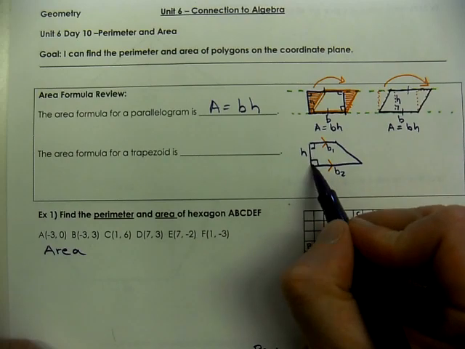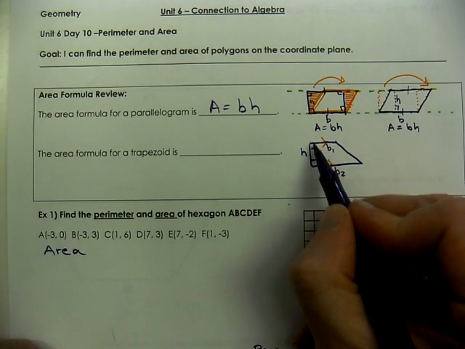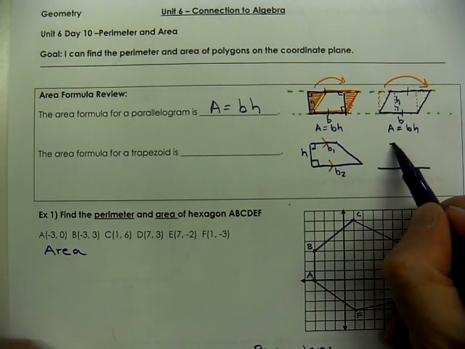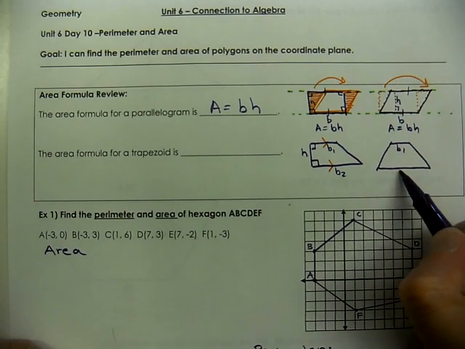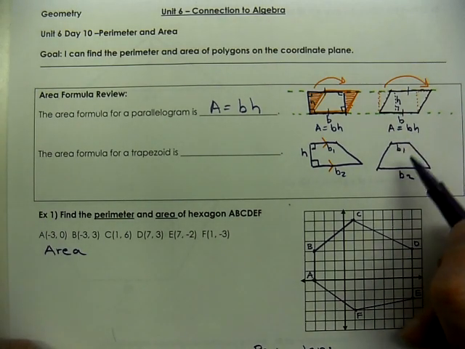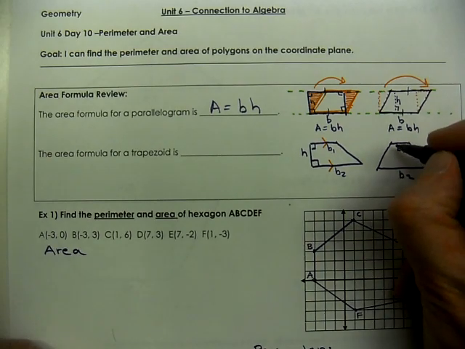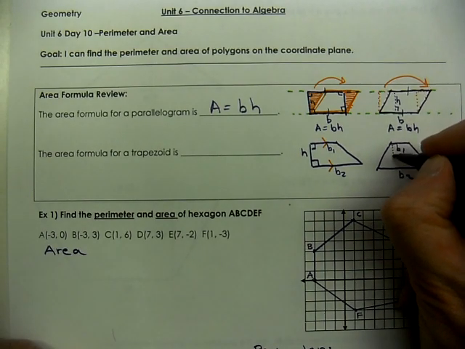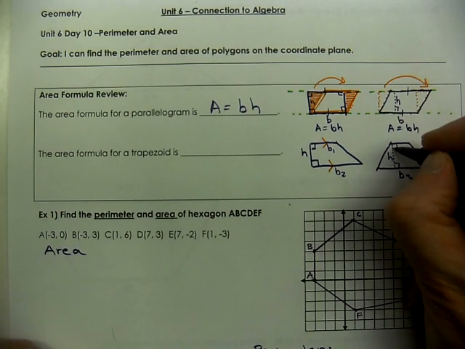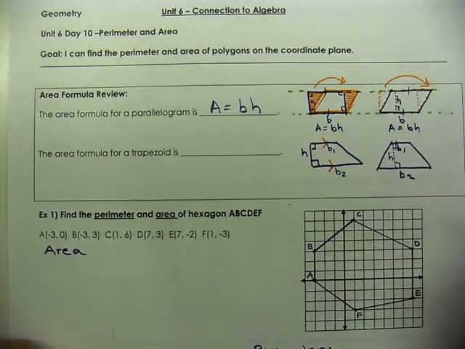And again, the height is always perpendicular to the bases, so that's why you've got to have those right angles in there anyway. Now if your trapezoid does not have right angles, such as this one, there's your base, there's your other base, you still need a way to communicate that distance. So again, your height has to be perpendicular to both bases in this case.